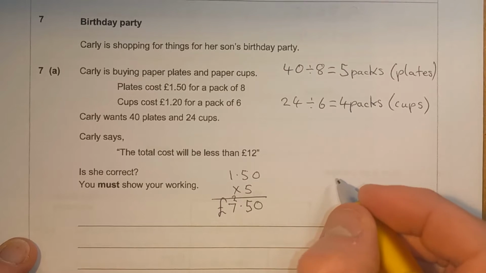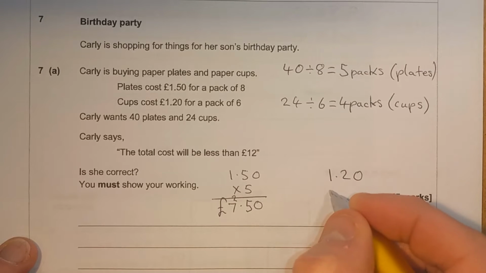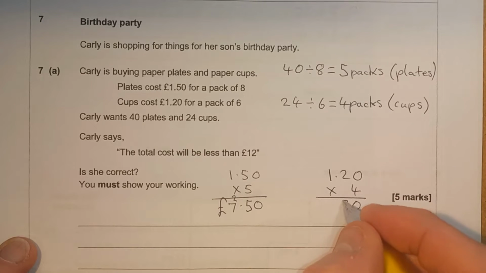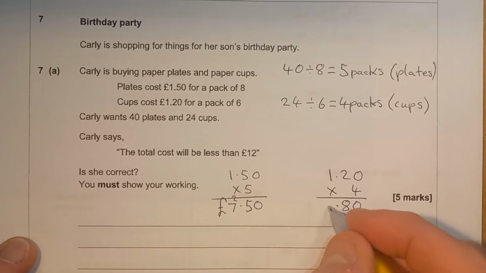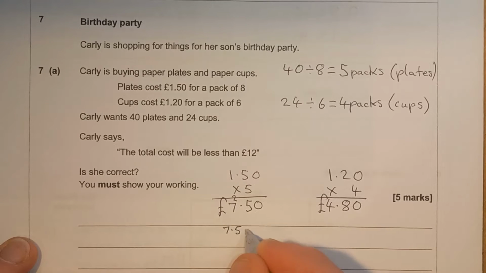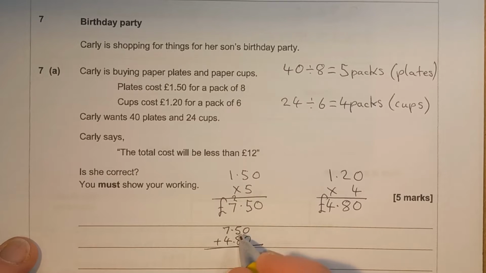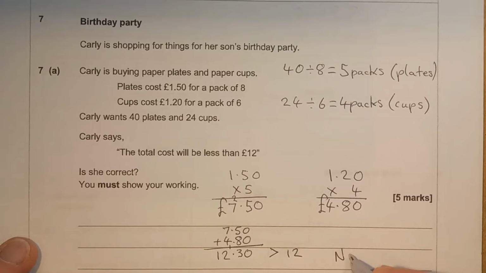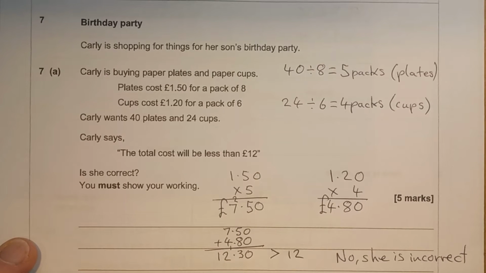For the cups, we've got £1.20, and we said we need 4 packs. So 4 times 0 is 0, 4 times 2 is 8, put a decimal point, and 1 times 4 is 4. So for the total cost, we want £7.50 plus £4.80. 0 plus 0 is 0, 5 plus 8 is 13, put our decimal point, 7 plus 4 is 11, plus 1 gives us 12. Well, that is more than £12, so no. She is incorrect, because she said it would be less than 12, but it's more.